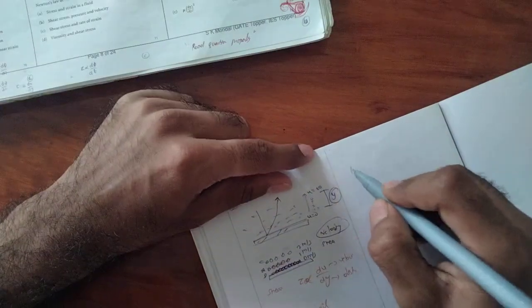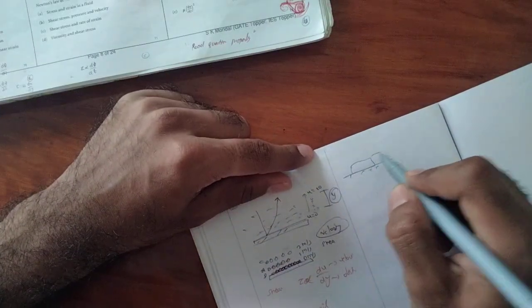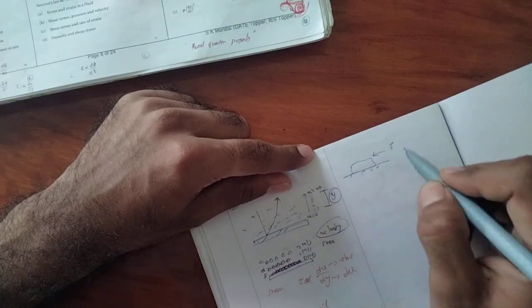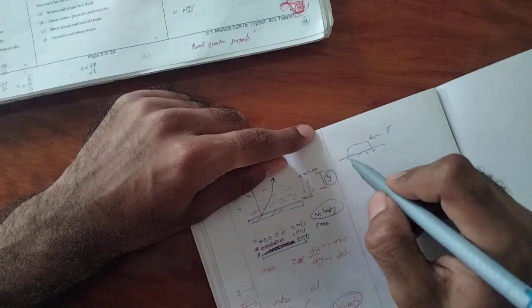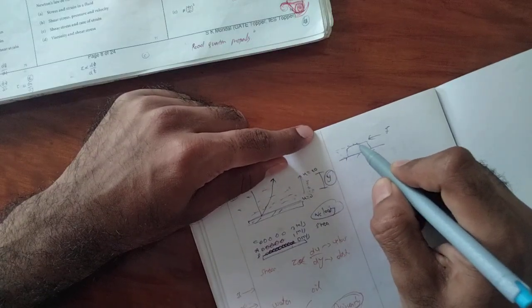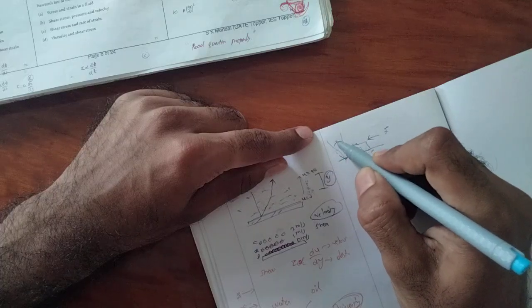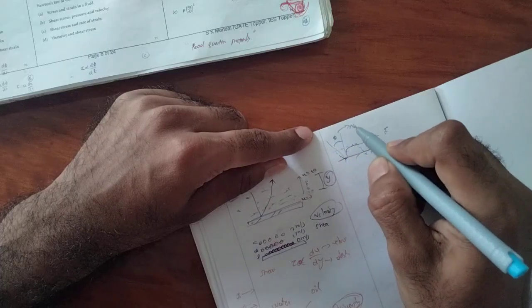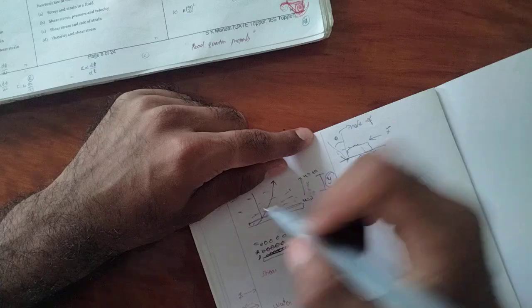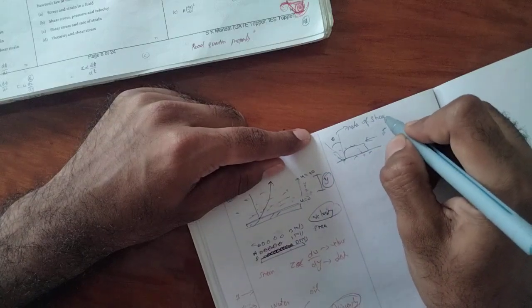Shear stress means this. Here the lower plate is fixed, and in the upper portion you are applying force. This is called shear stress. After a certain amount of time the upper portion tends to move. You can see here a certain angle is being moved. This is called the rate of shear strain. For the force applied, how much the rate of shear strain is, it means how much it has moved.